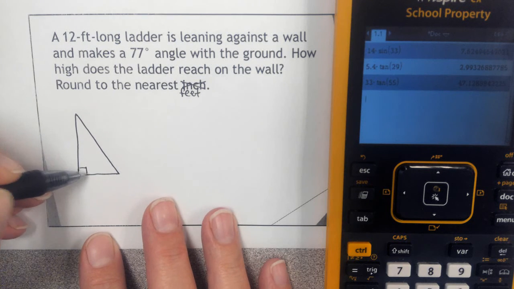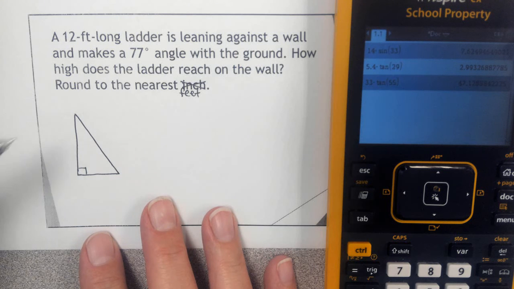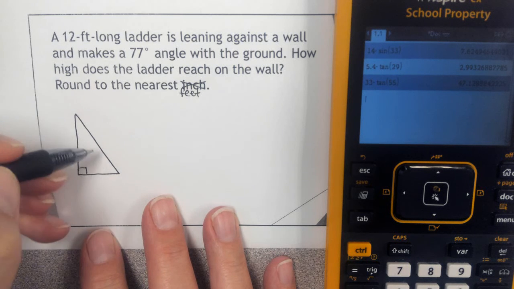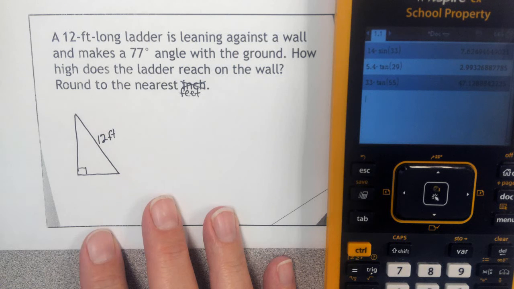Most walls stand up best if they're perpendicular to the ground, so we're going to assume there's a right angle between the wall and the ground. The ladder is 12 feet long, so the ladder is going to be this hypotenuse, 12 feet. Label it.